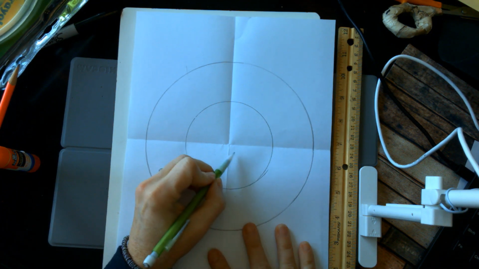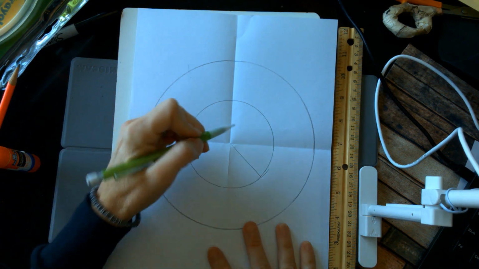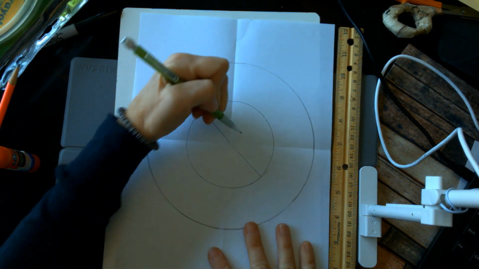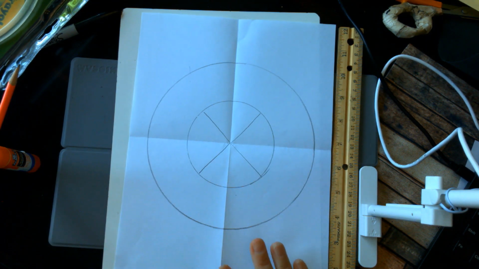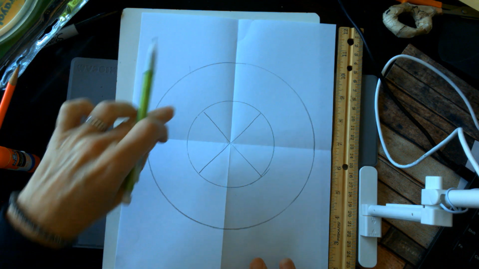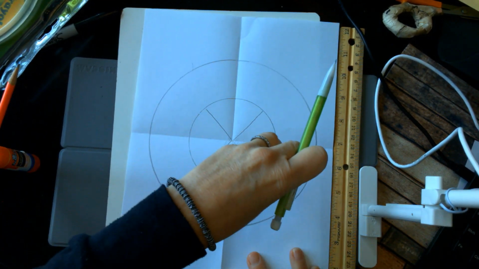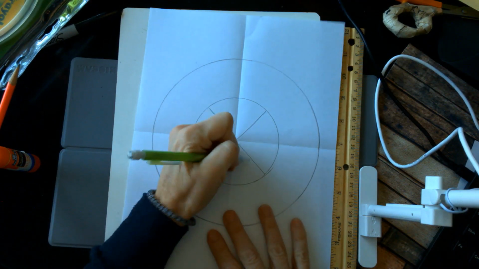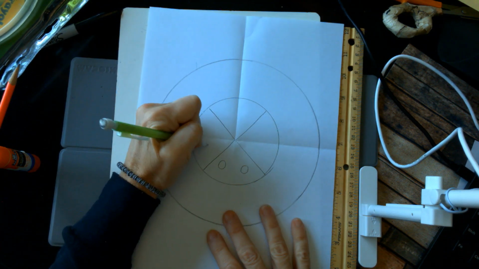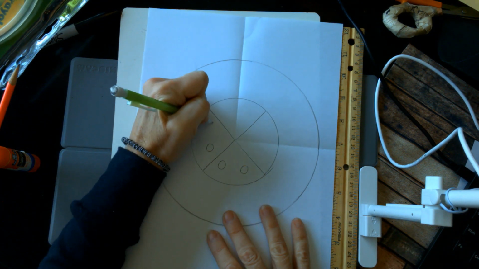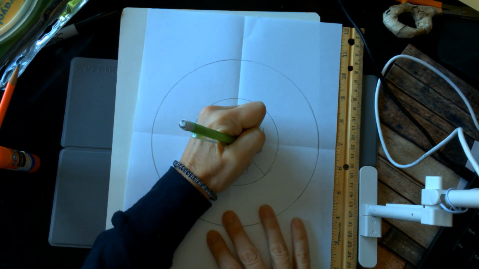If I wanted to add a line there, I would also add a line here, here, and here. Because it is radial symmetry, we want to make sure whatever we do in this section, we do in this section, we do in this section, we do in this section. It could be as simple as adding a circle. We want to do the same thing in every section.